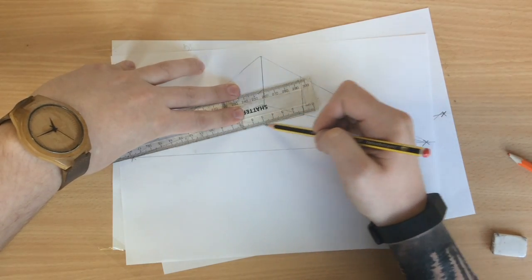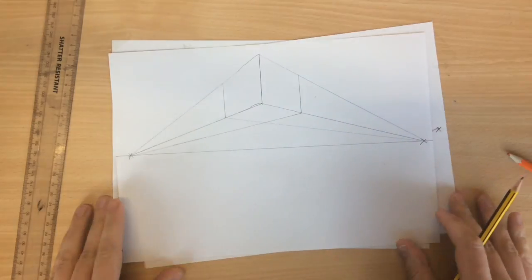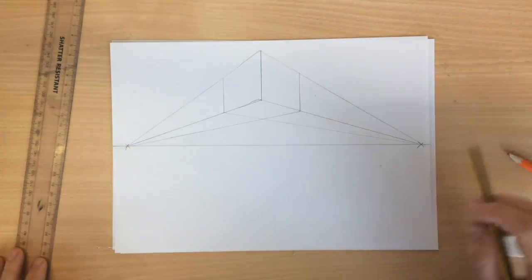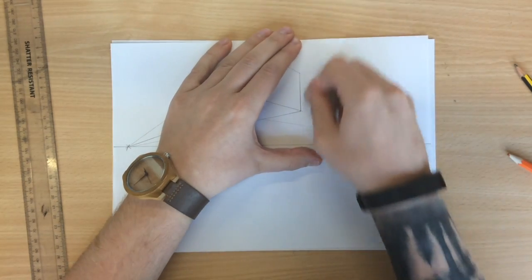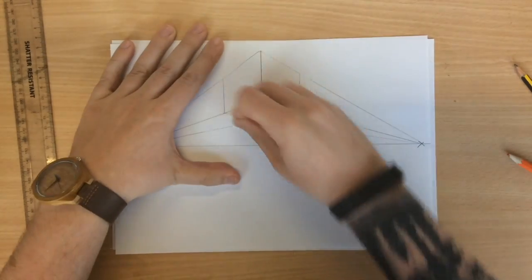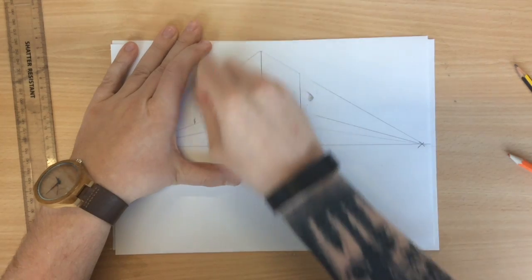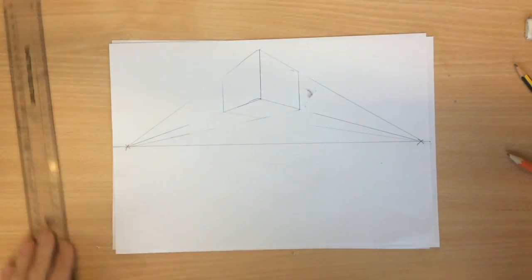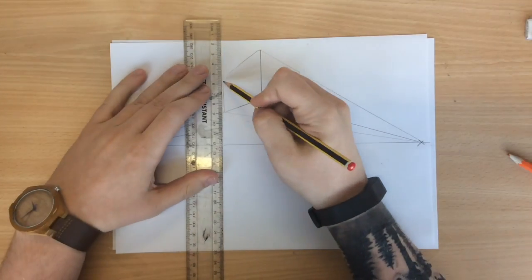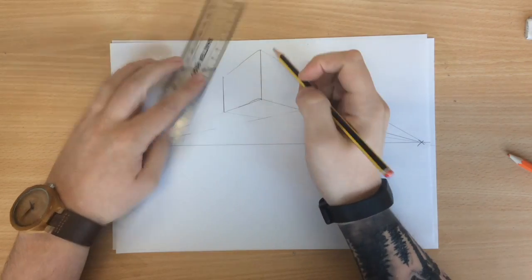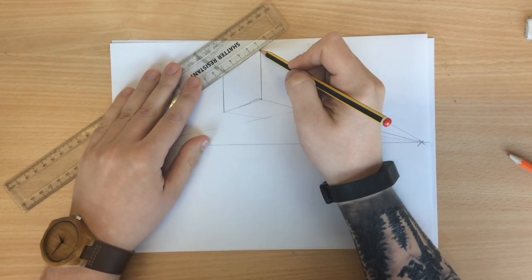And you can now see where the shape is if I rub out these guidelines. Like this. And this could be great for drawing buildings or just anything that could be a cube or a cuboid.